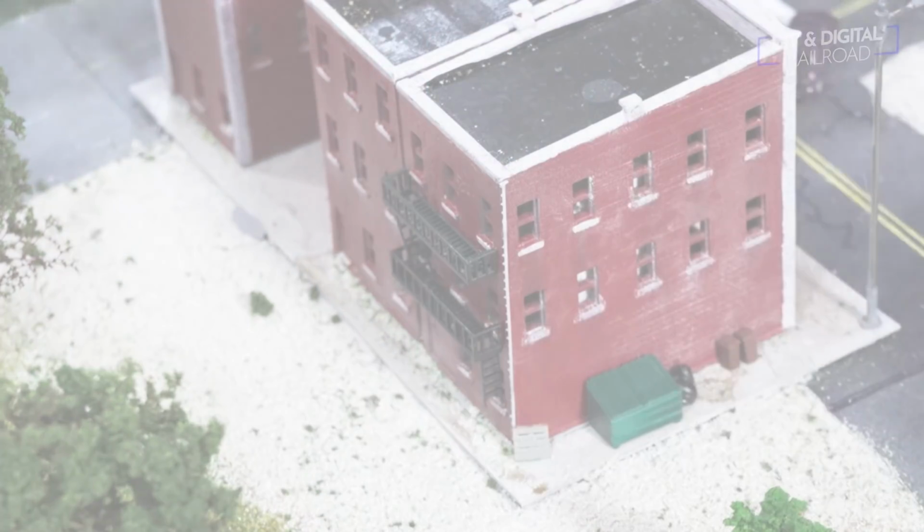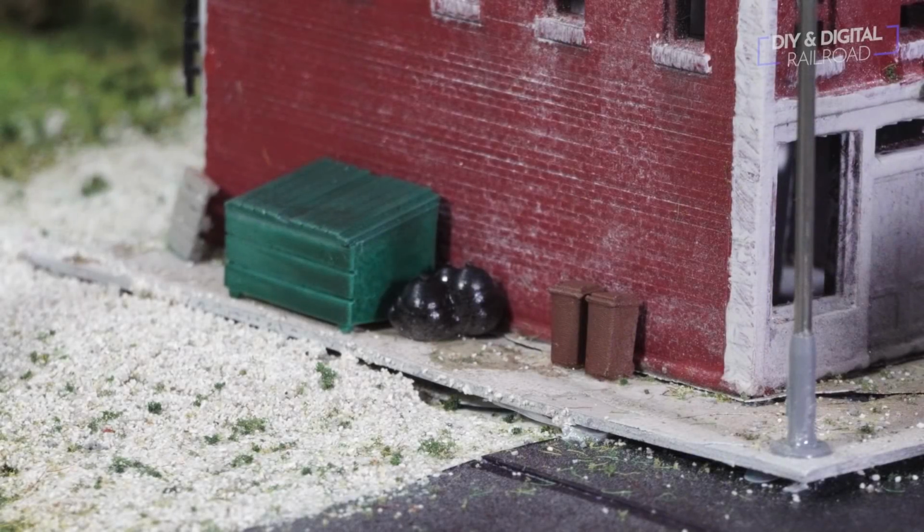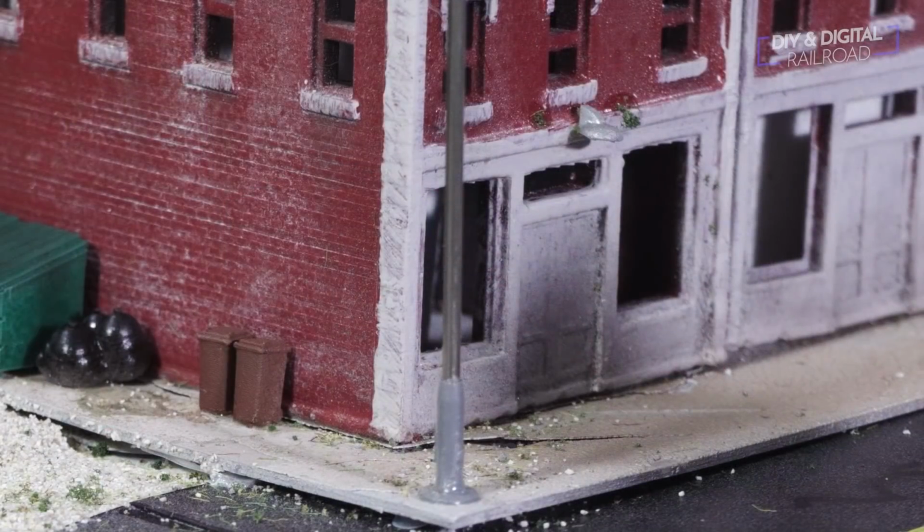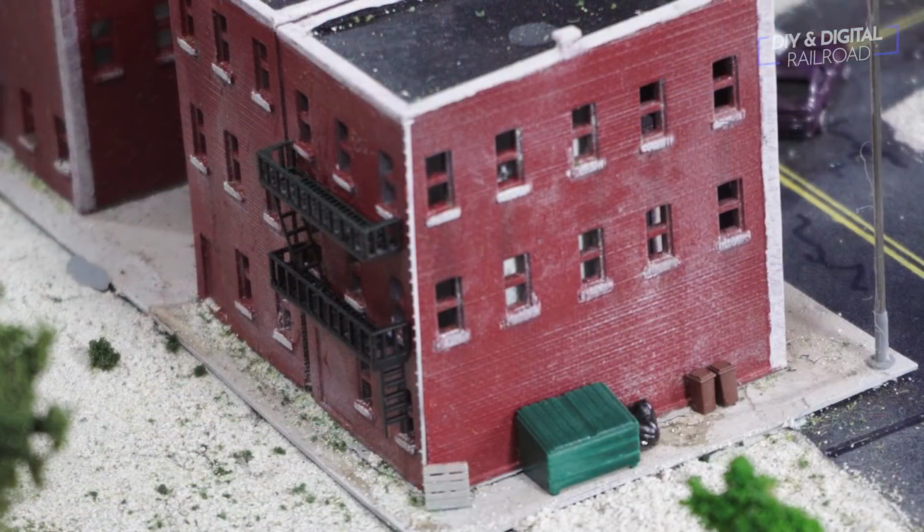And here are the final results. You can see I got the dumpster, the trash bags, trash cans, and the pallet right there. You'll notice that I actually don't have the awning or the power box that I printed. Those just didn't work out in the print. I didn't really like the way they looked. But these all worked out great. I was really happy with them, and I'm really happy with the way that fire escape turned out. That one was a bit tricky, so I'm really happy for the way that one turned out.